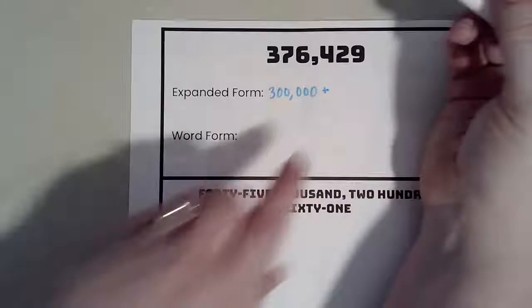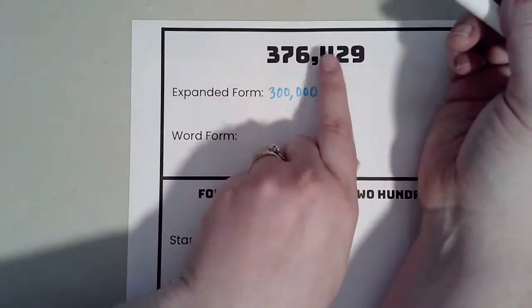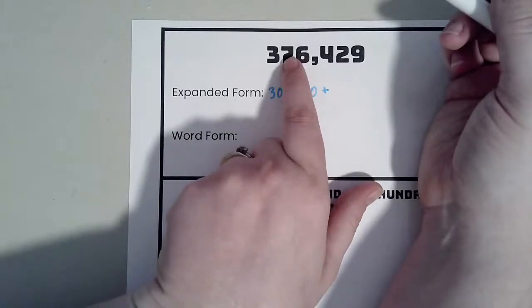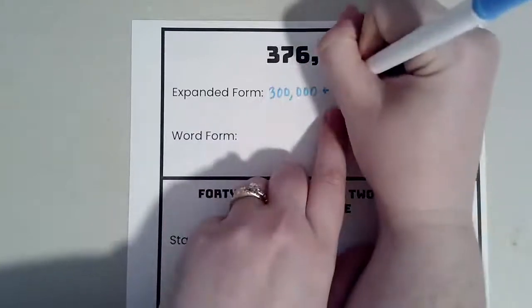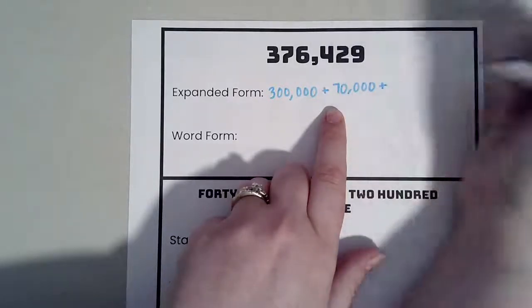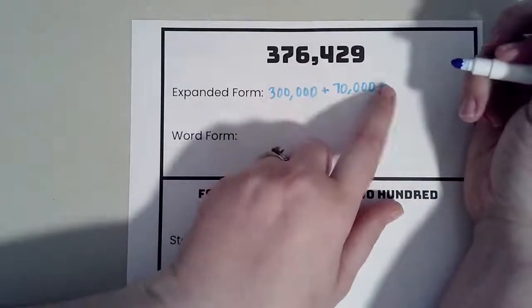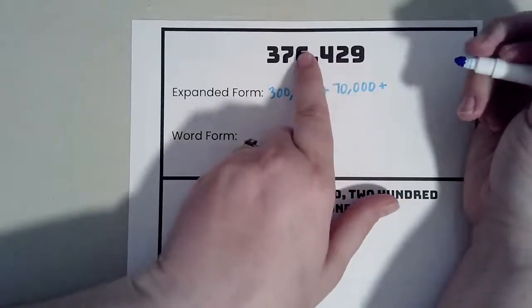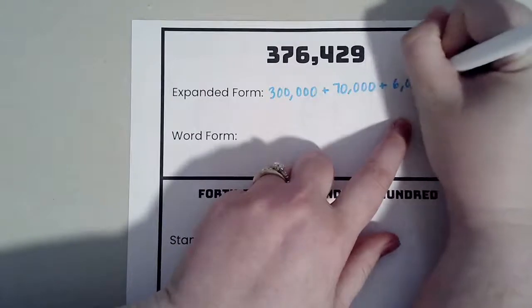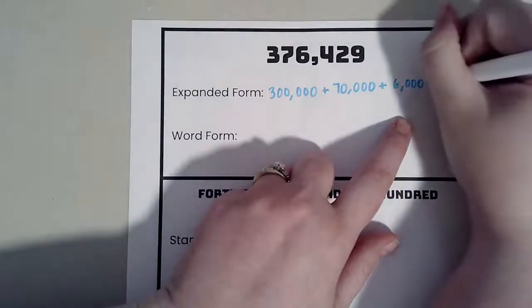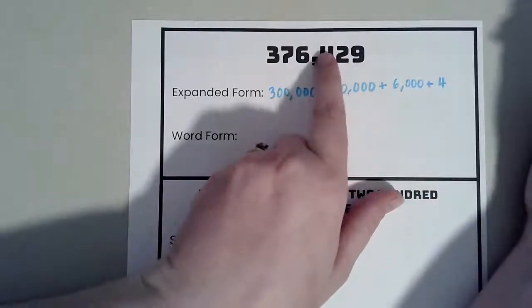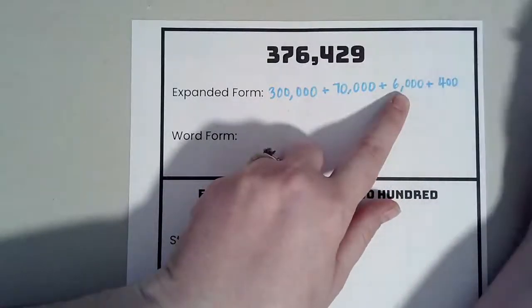Now what's the value of this 7? So let's count back. Ones, tens, hundreds, thousands, 10,000s. So the 7 is in the 10,000s place. So it's 70,000. Okay, plus sign. The 6, what place is it in? Ones, tens, hundreds, thousands, and it's a 6, so it's 6,000. Okay, plus what's next? The 4, what place is it in? Ones, tens, hundreds, so we don't need a comma there.